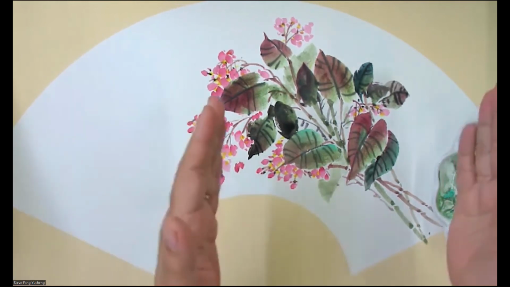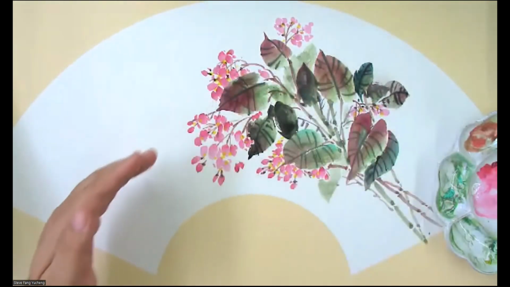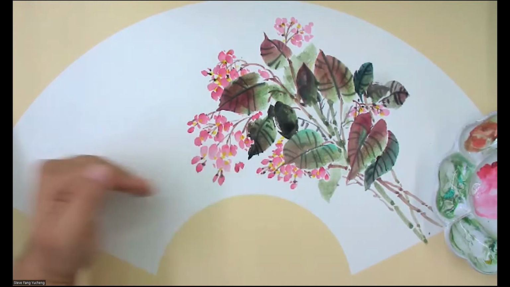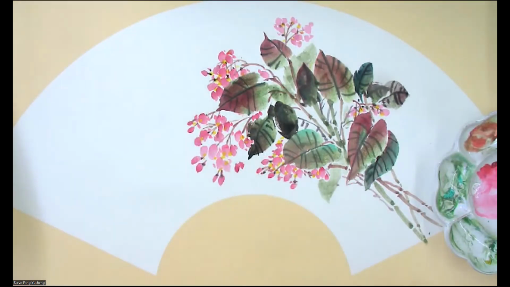So we finish half of the painting. As a composition, it goes curve this way, and then we need to go curve that way. So for the other side, if you want to use the butterfly that we learned last week, we can do the butterfly. Of course, if you want to do some bird, we can also do some simple bird like the sparrow, all those very simple small birds.